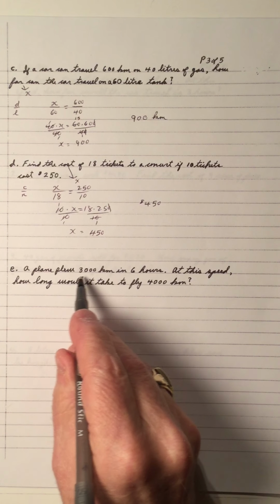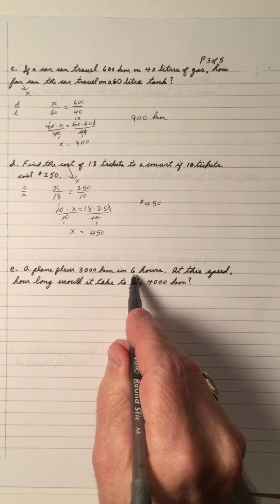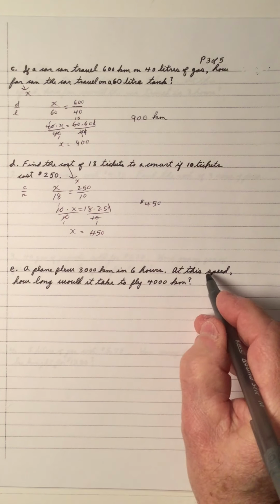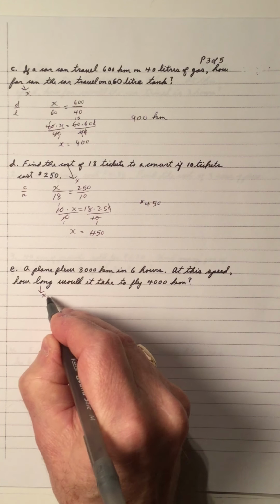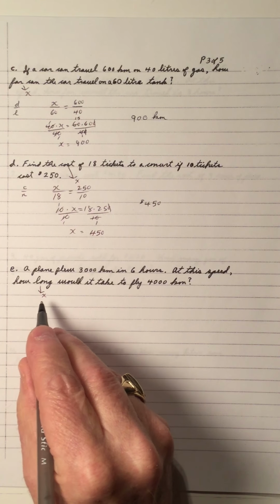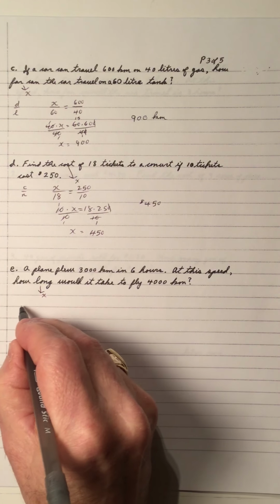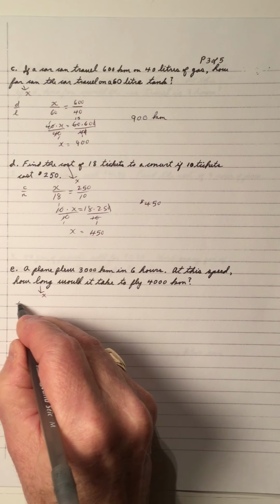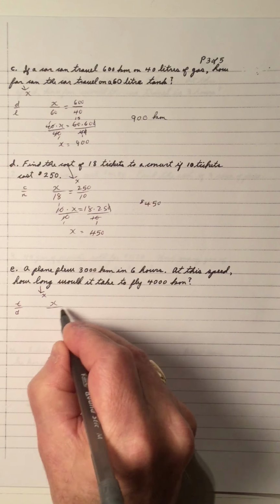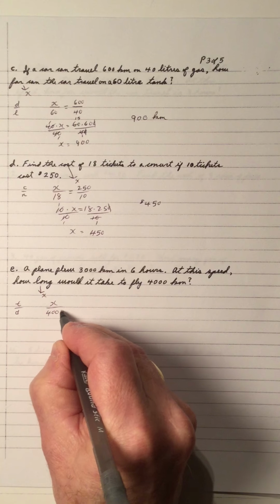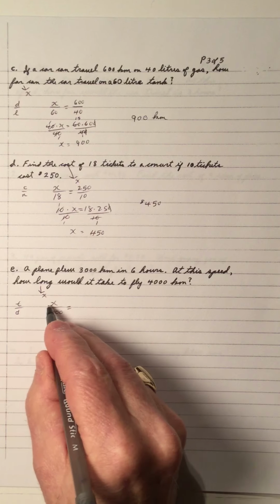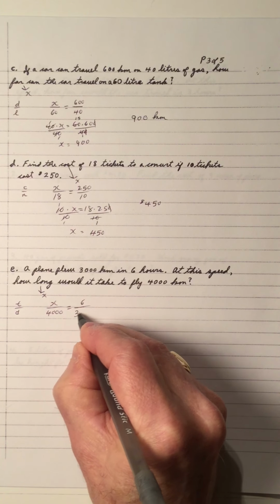E, a plane flew 3,000 kilometers in 6 hours. At this speed, how long would it take to fly 4,000 kilometers? So how long? Again, that's x. You could call it t for time. So we have x is time, and it's over the distance. Distance is 4,000. That's the first ratio. And the second one, x is time, so that's 6 over 3,000.